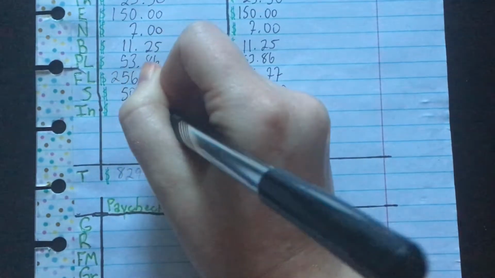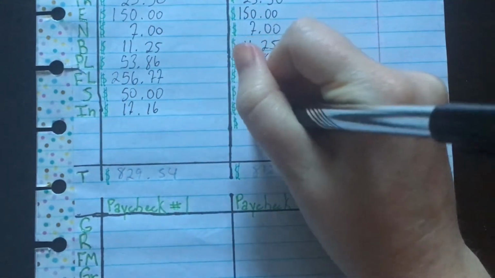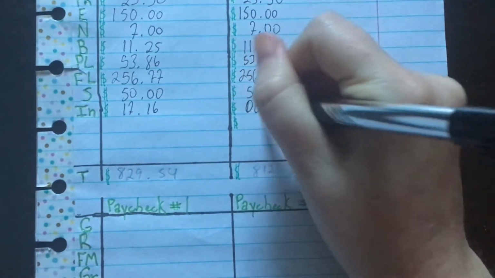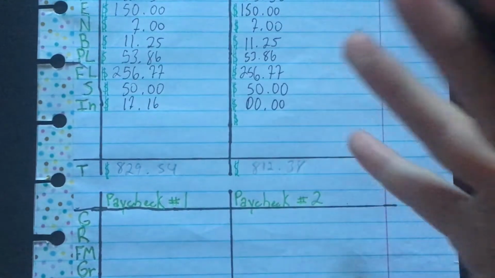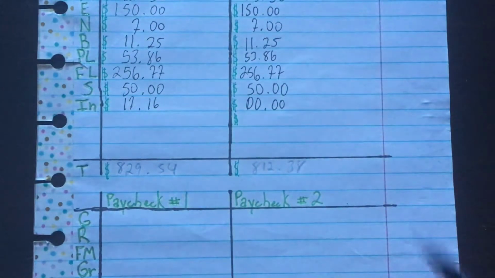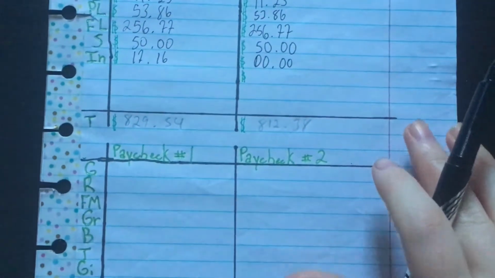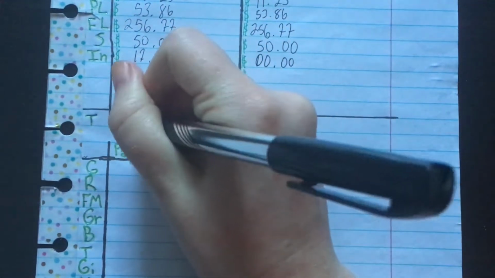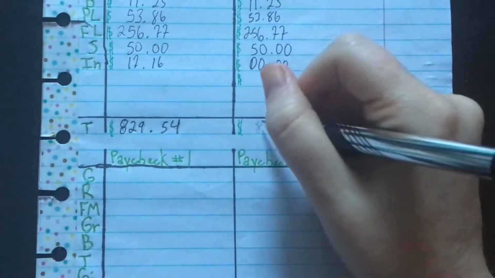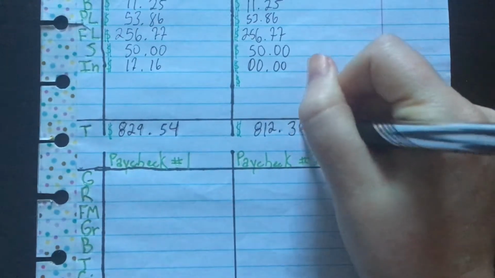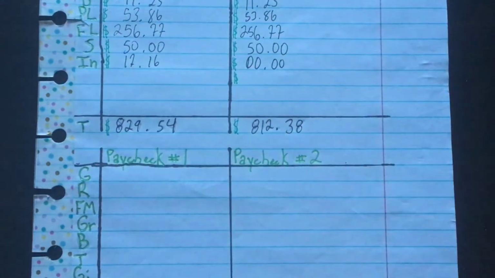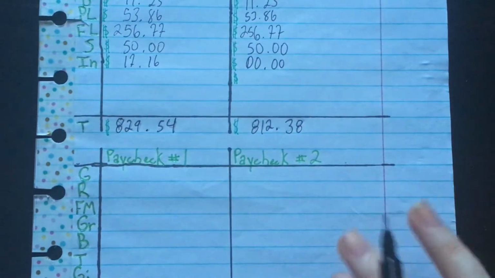For insurance, it is only $17.16 a month for my renter's insurance. So I do only budget it for paycheck number 1, and that obviously is the full $17.16 amount. So total for electronic payments every month is $829.54 in paycheck number 1, and in paycheck number 2 it is $812.38. So that is it for my electronic payments.